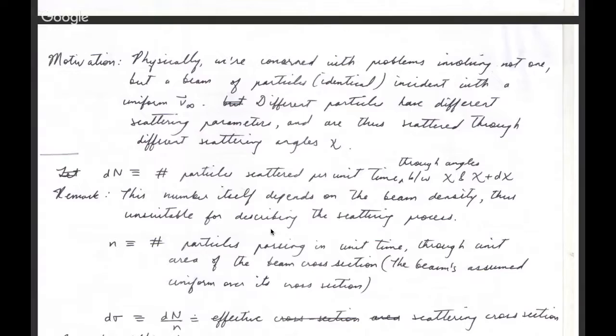I would like to understand it more. So, this number dn is the number of particles per unit time scattered through angles between chi and chi plus d chi. So this is dn.